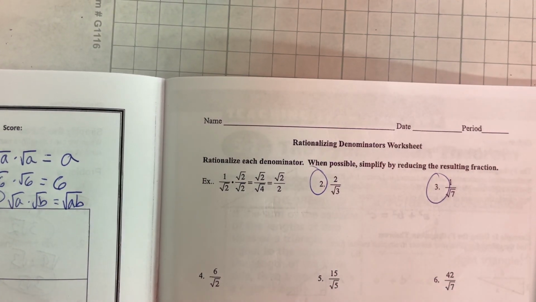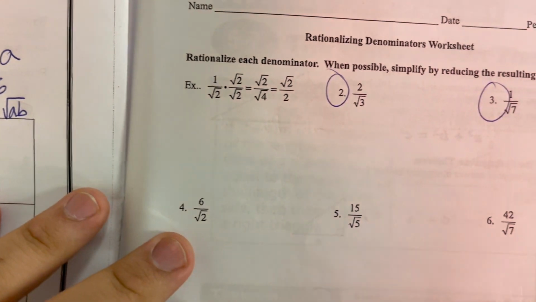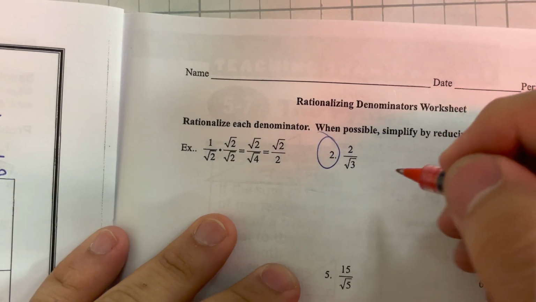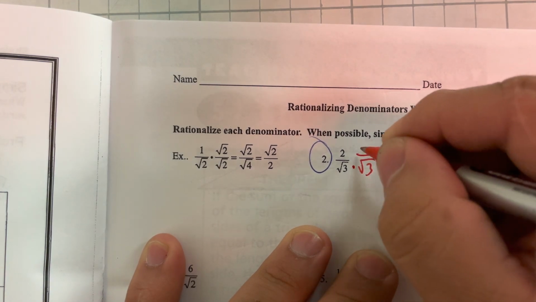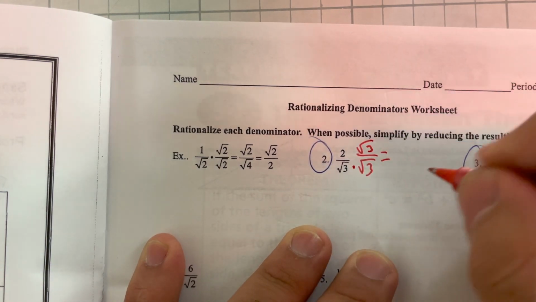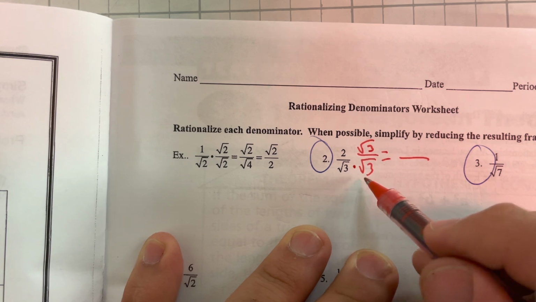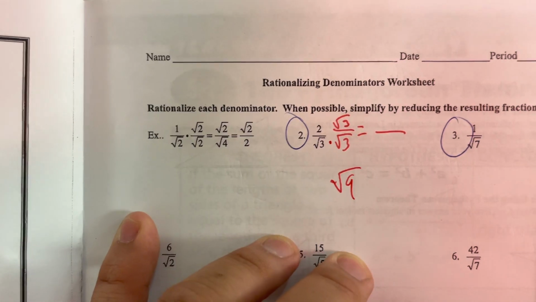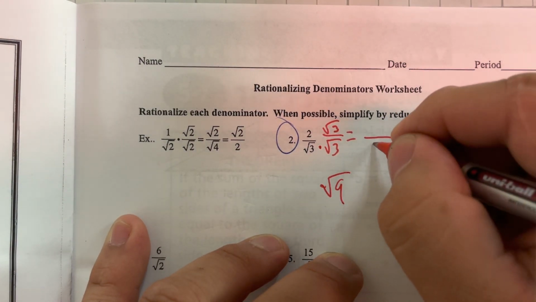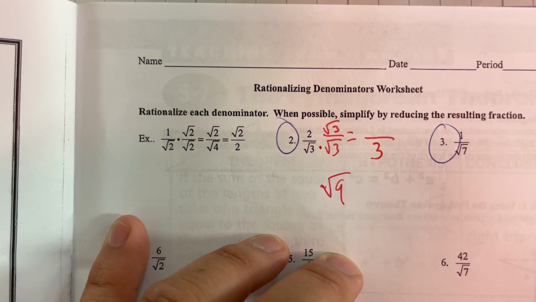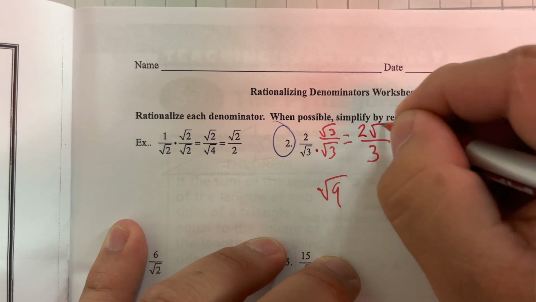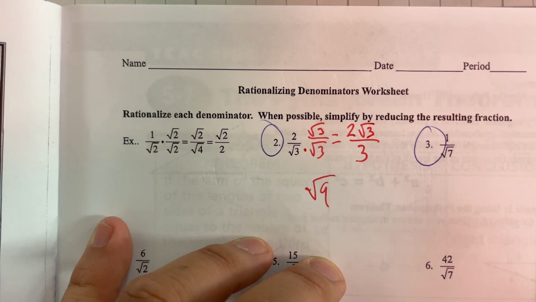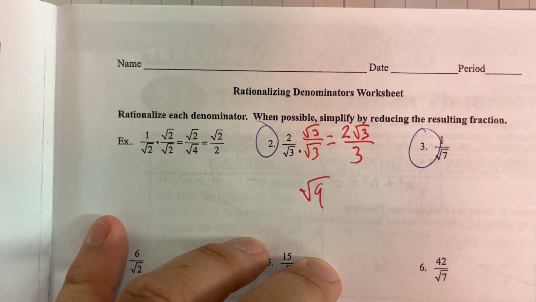So then, for example, these are the problems I wanted you guys to do. I'm going to go ahead and give these answers. So, I got to times it by the square root of 3. The square root of 3 times the square root of 3 becomes the square root of 9, which in the end is just 3. 2 times the square root of 3, well, is 2 square root of 3. Again, it's 2 times the square root.